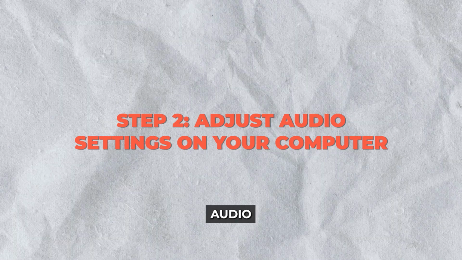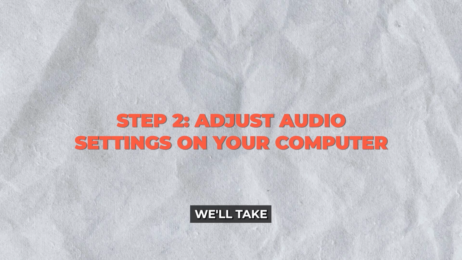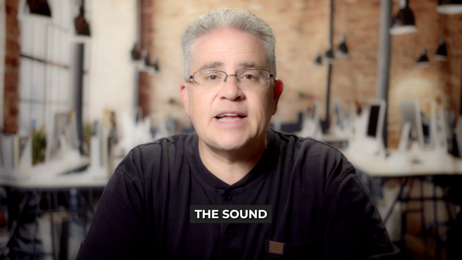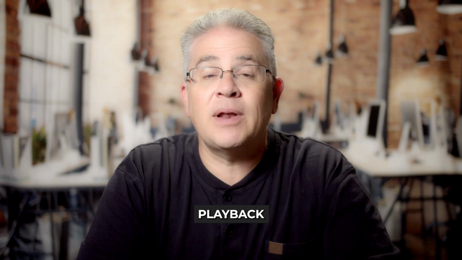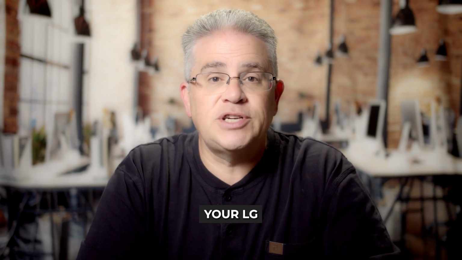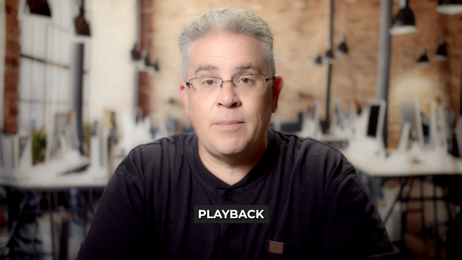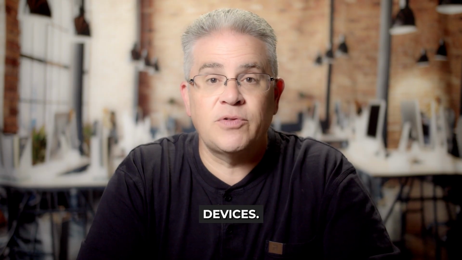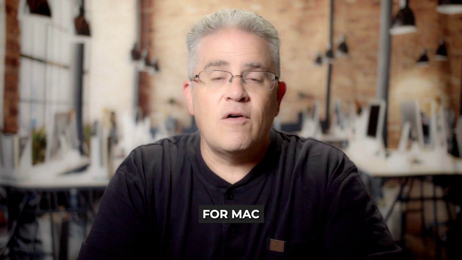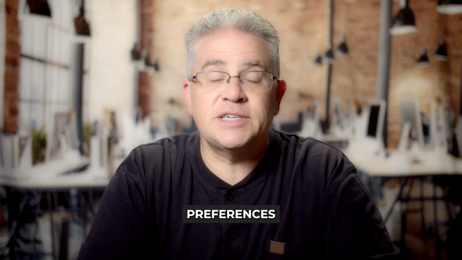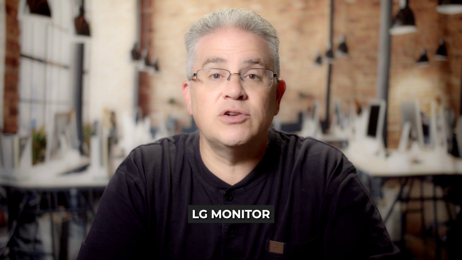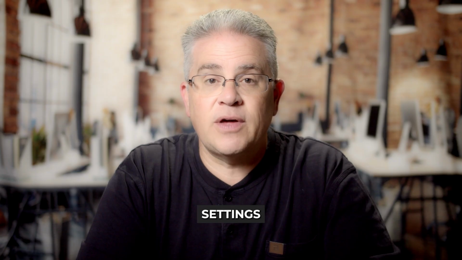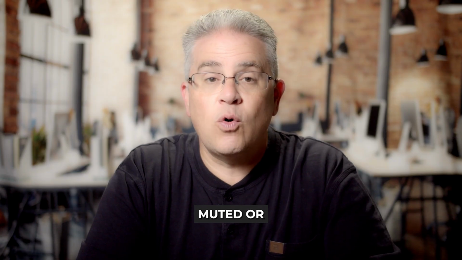Step 2. Adjust audio settings on your computer. Next, we'll take a look at your computer's audio settings. On a Windows PC, right-click the sound icon in the taskbar and select Playback Devices. Ensure your LG monitor is set as the default playback device. If it's not visible, right-click and select Show Disabled Devices, then enable the monitor. For Mac users, head to System Preferences, Sound, and ensure that your LG monitor is selected as the output device. Verify volume settings to ensure the levels aren't muted or set too low.